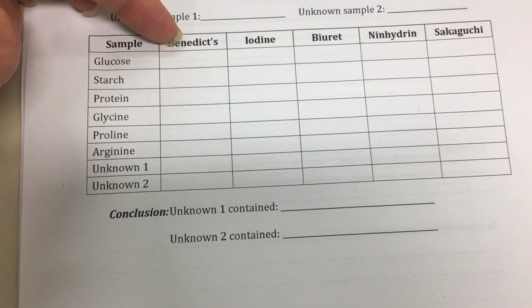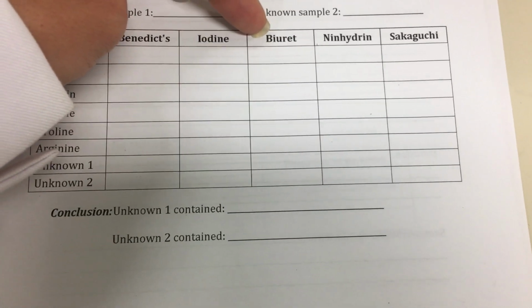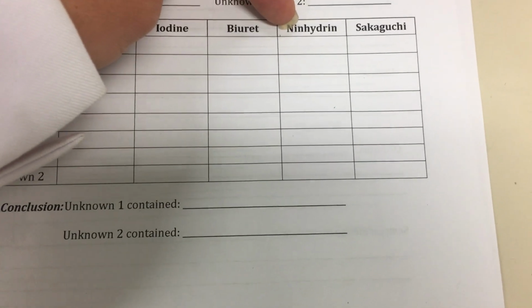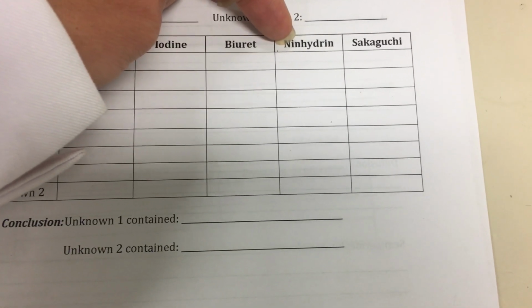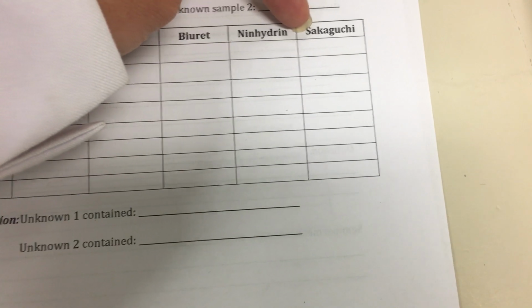Benedict test to identify reducing sugar, glucose; iodine test to find starch; BIO100 test to find the polypeptides, protein; ninhydrin to find the proline, which is one of the amino acids. If you have glycine or arginine, they are going to be the same color. That's why you perform Sakuji.